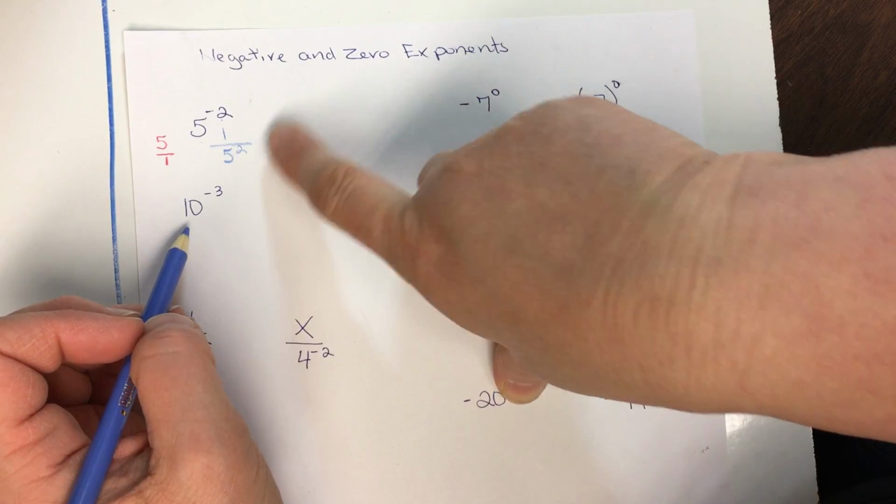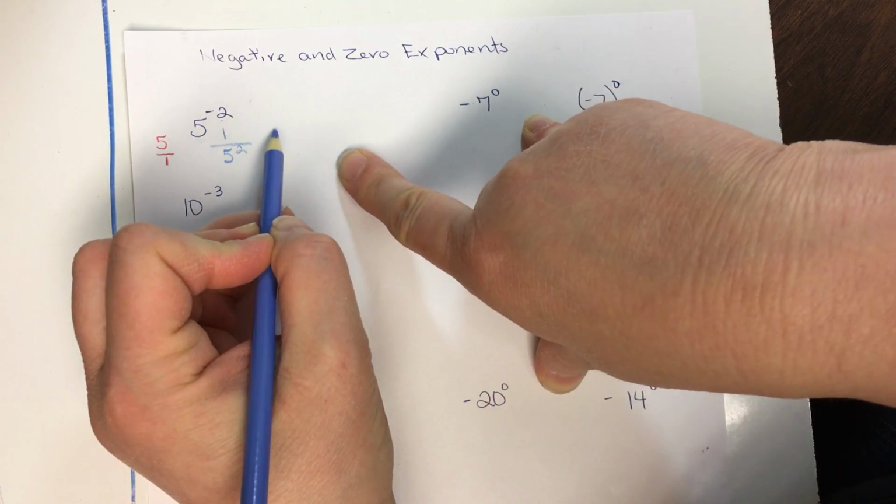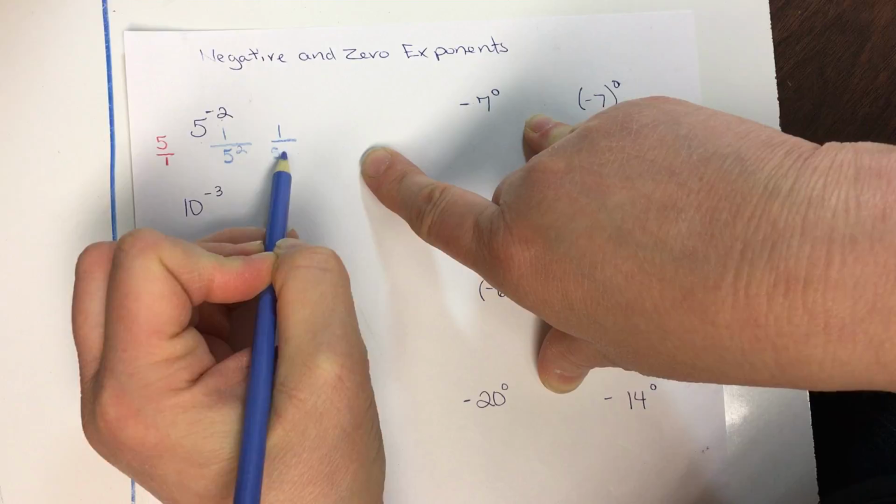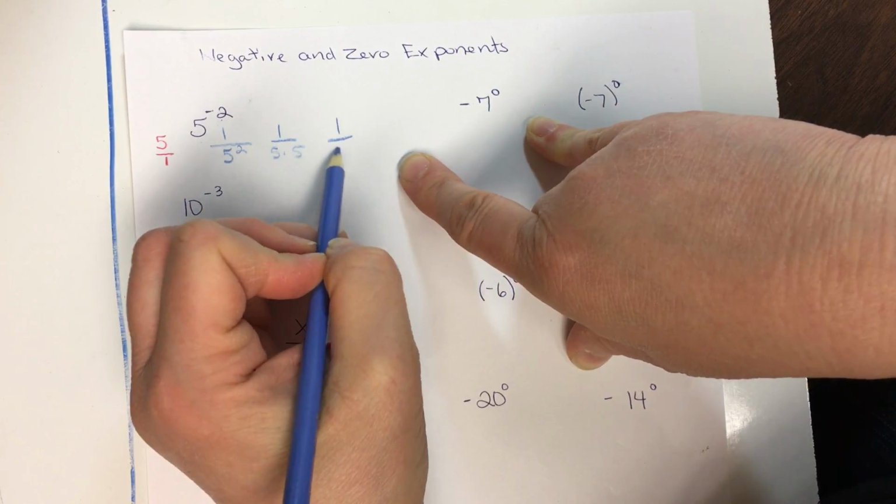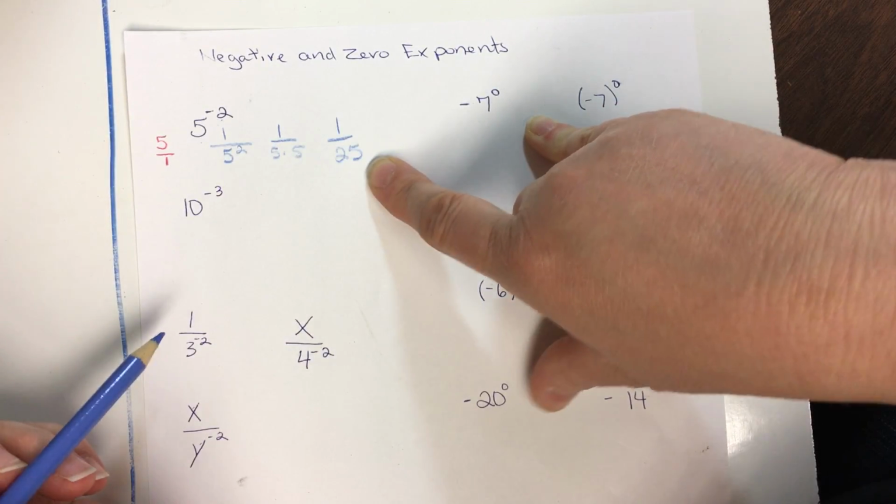So let's do another one. Oh, let's finish this one actually. So that means we have 5 times 5, so we have 1 over 25.